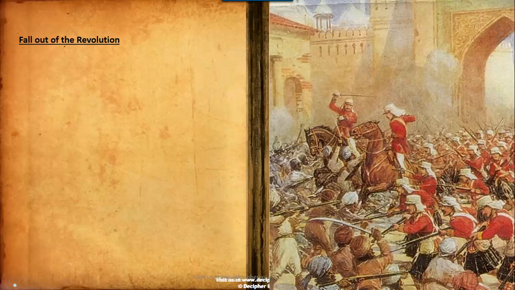For more than a year, the rebels carried out their struggles against very heavy odds. The cavalry of the British was much superior. Their communication mediums were much more powerful, and the Indian soldiers were not at that advantage.